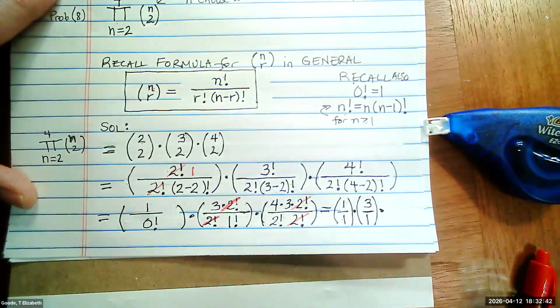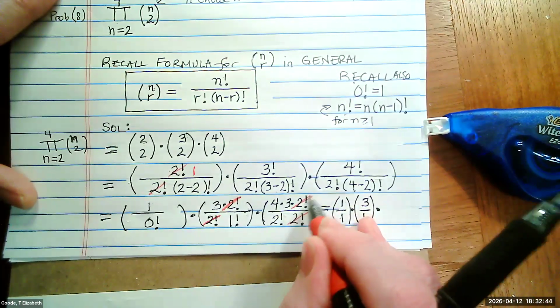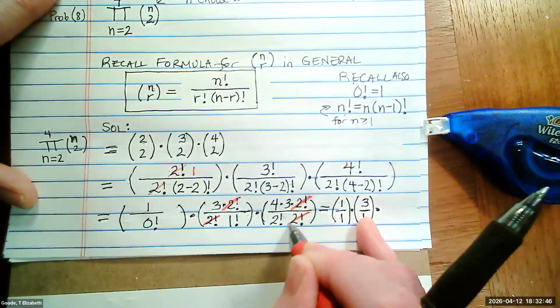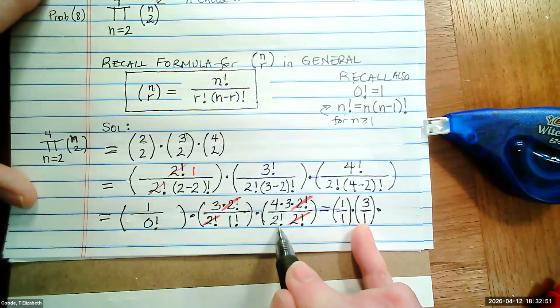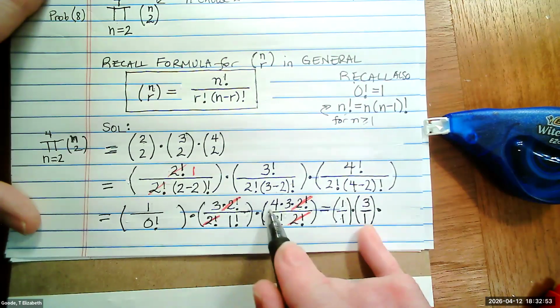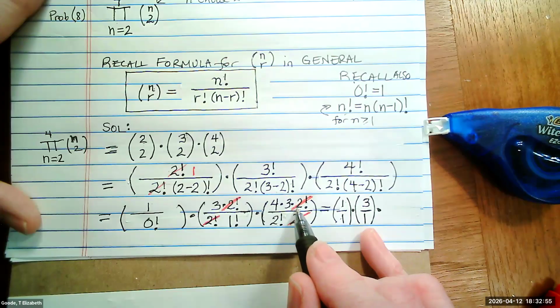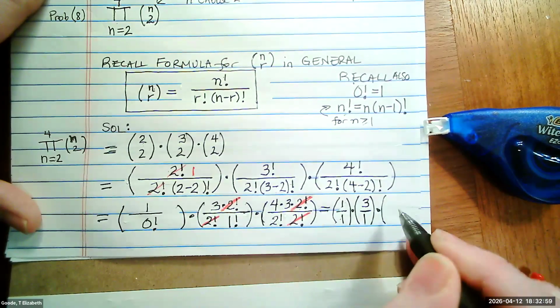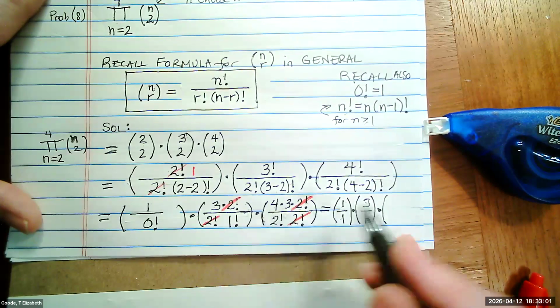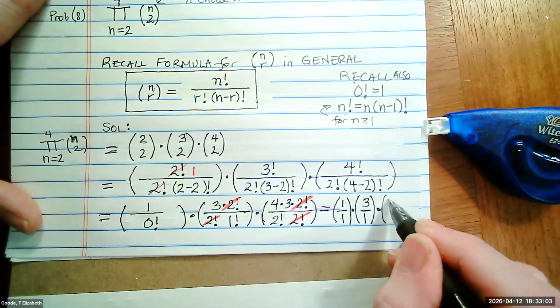Now the factorials canceled in the third factor because the 2 factorial cancels with the 2 factorial. But we still have a 2 factorial downstairs. We'll deal with that in a minute. What's left upstairs after this 2 factorial goes away? The factorial's gone upstairs. So what is 4 times 3? 12.